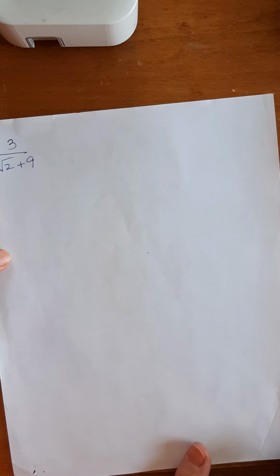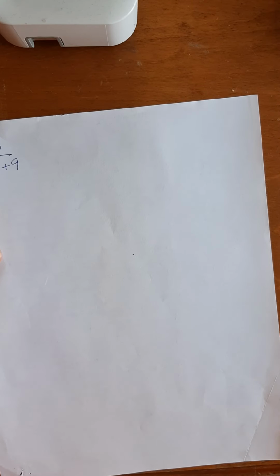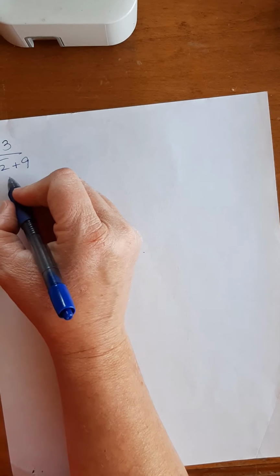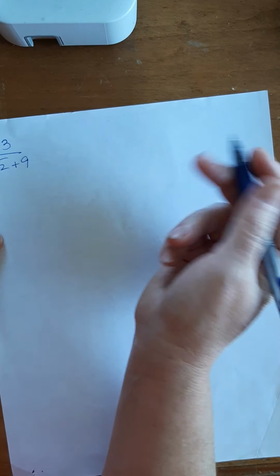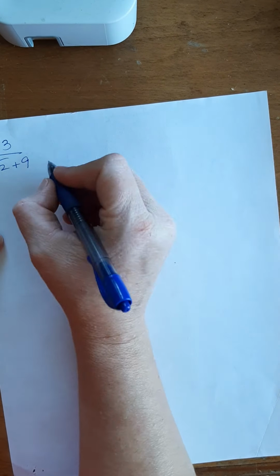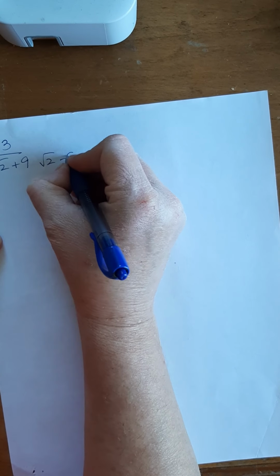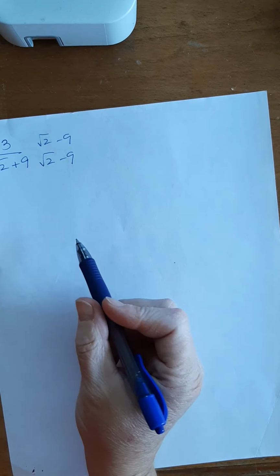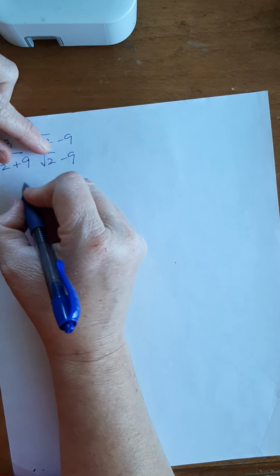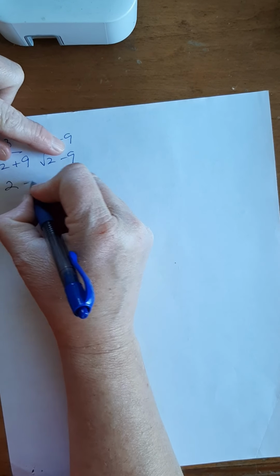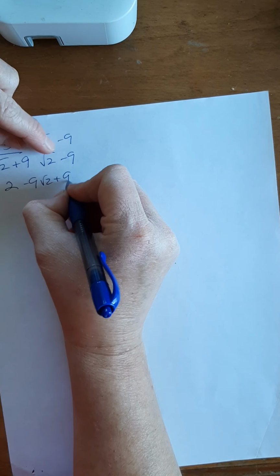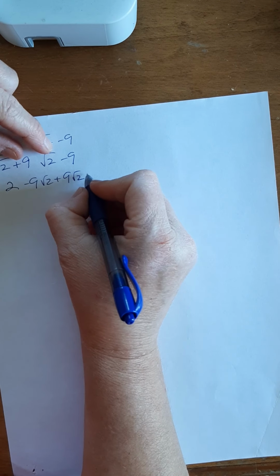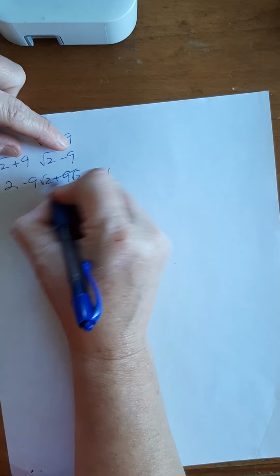But if you have a plus or minus underneath, remember you can't just multiply by square root of 2 because it makes things worse, not better. But if you multiply the top and the bottom by its conjugate, square root of 2 minus 9, watch what happens. Square root of 4, 2, minus 9 square root of 2, plus 9 square root of 2, minus 81.